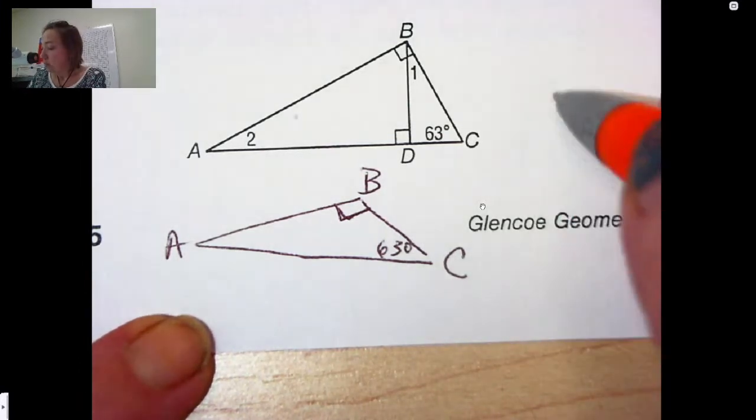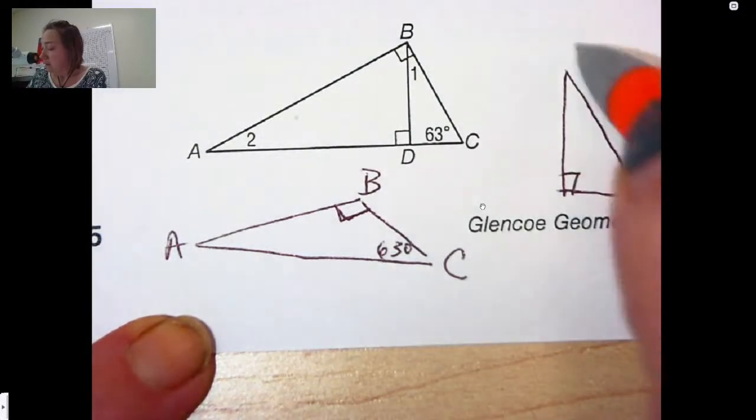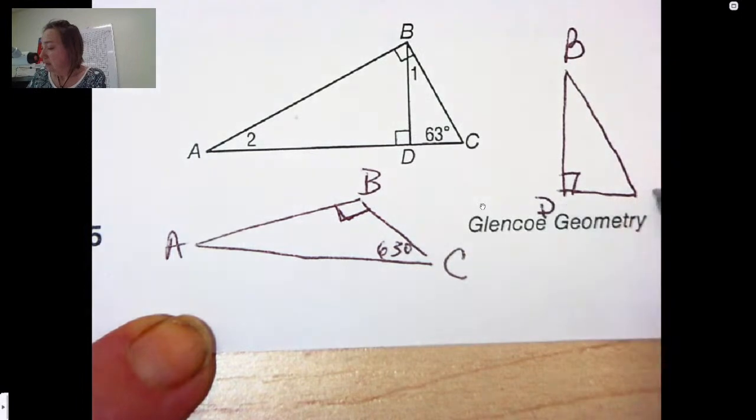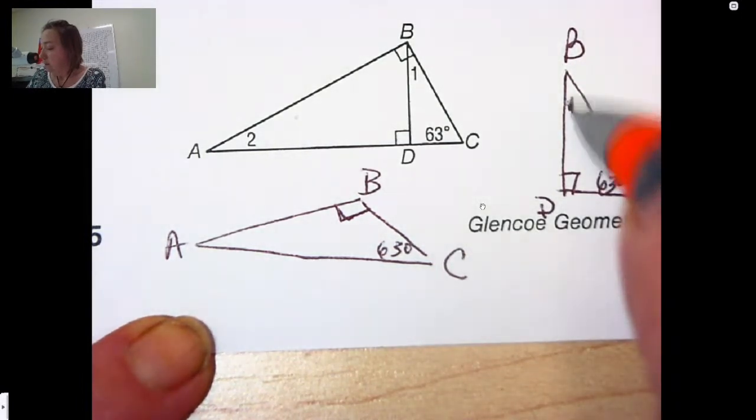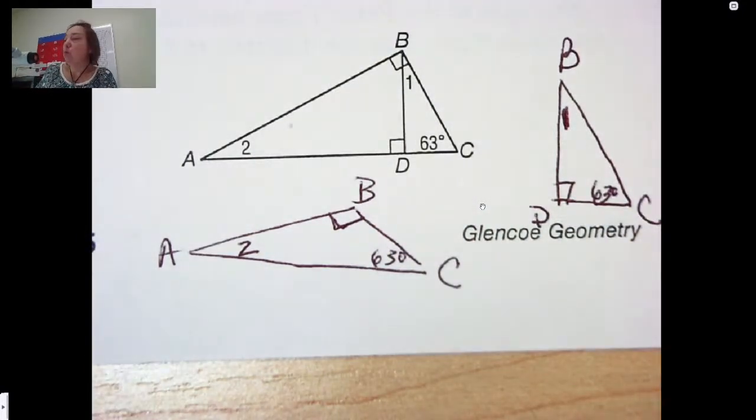And then I would draw this little triangle like this. B, D, C, that's 63 degrees. So that's angle 1, that's angle 2. Sometimes that helps me to redraw them where they're not overlapping. You don't have to if you don't need to. That's just for your benefit.